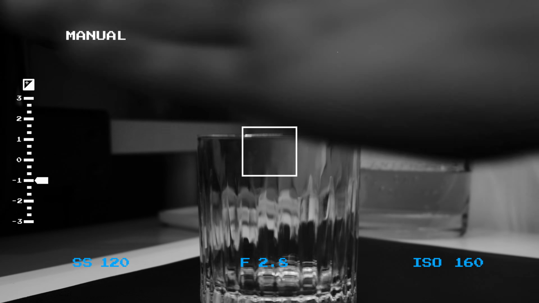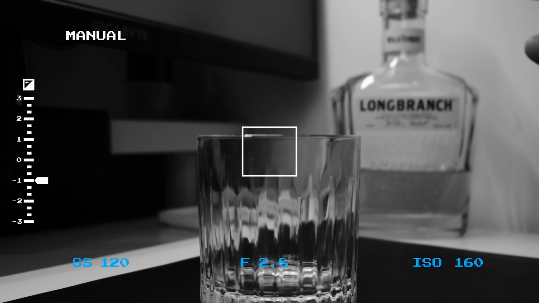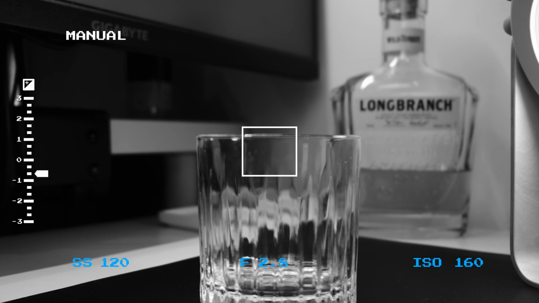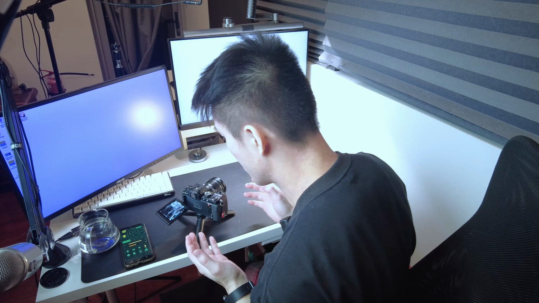The camera is metering -1 stop underexposed for this scene. So I want to get it to proper exposure. Final one, I'm going to light this scene up with this little lamp. I'm just going to point it directly in front here, just out of the scene. Okay, so the best I can do is -2/3 of a stop underexposed, but that's fine.